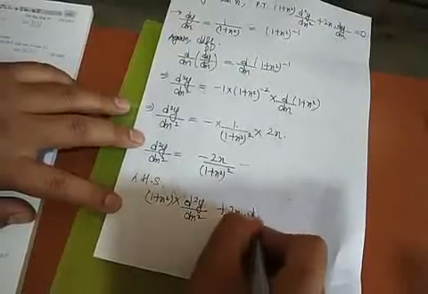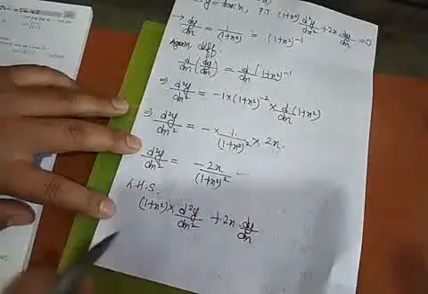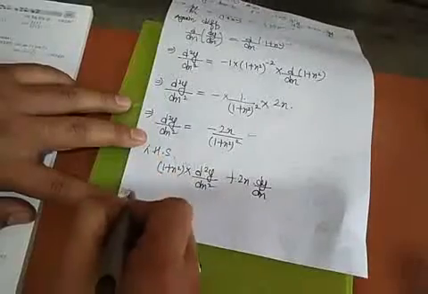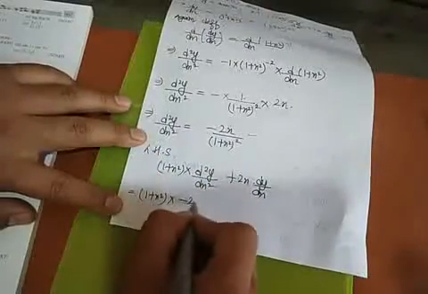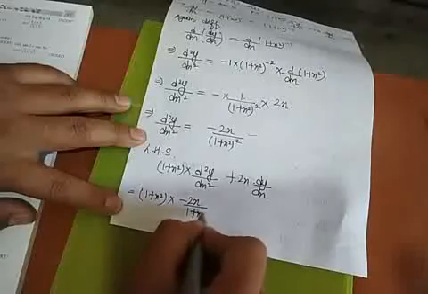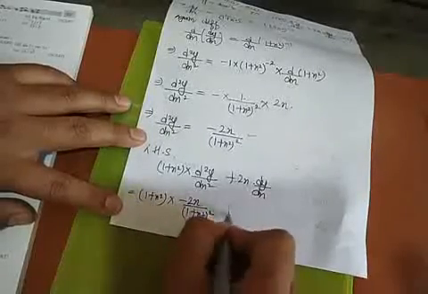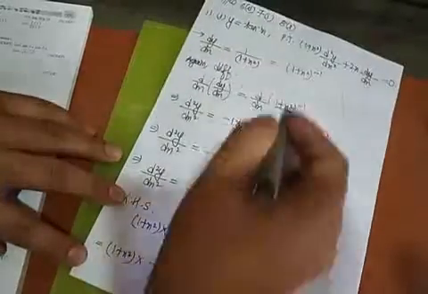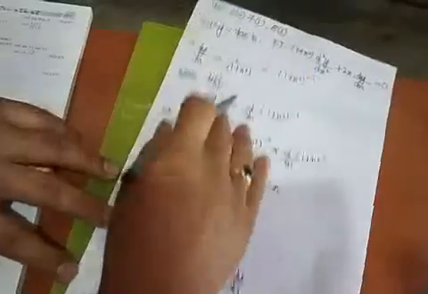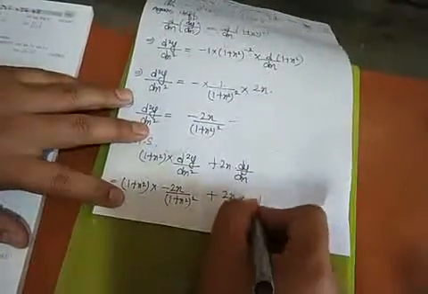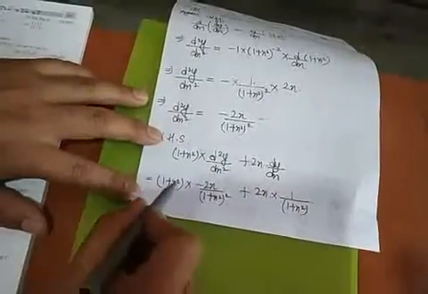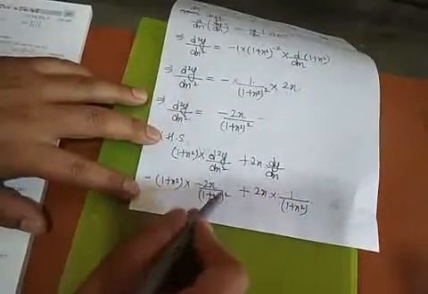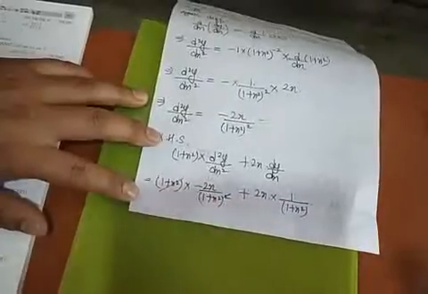2x into dy by dx. Remember again here also we have to prove the value as 0. So 1 plus x square, the value for d2y by dx square, minus 2x by 1 plus x square whole square, plus 2x into dy by dx. The value of dy by dx is 1 by 1 plus x square into 1 by 1 plus x square, okay? So what we can do here is cancel 1 plus x square to the power 2. So 1 plus x square into the power 2 gets cancelled out.